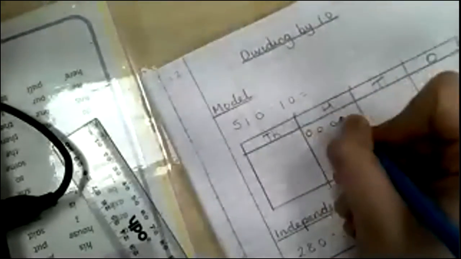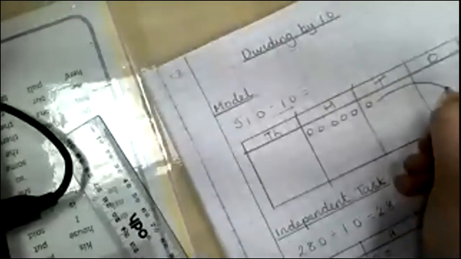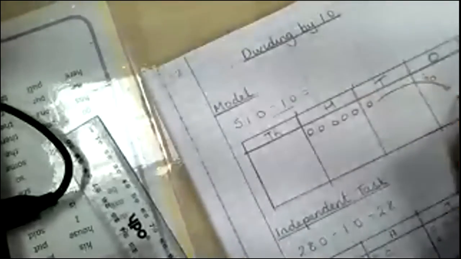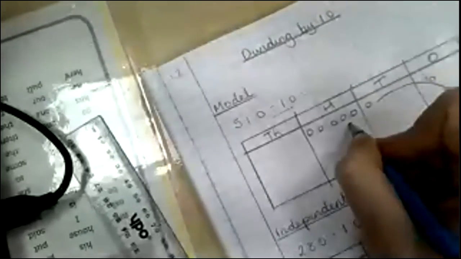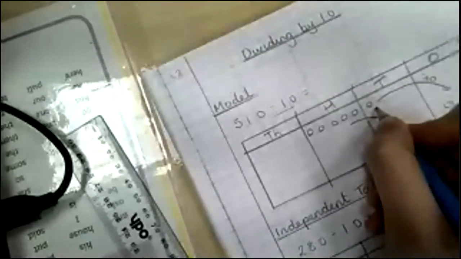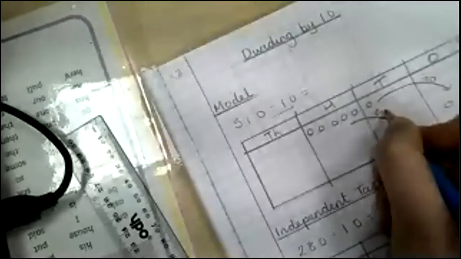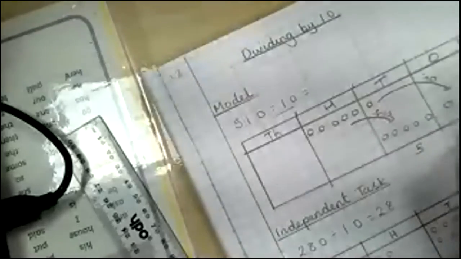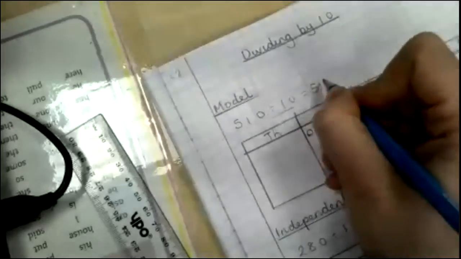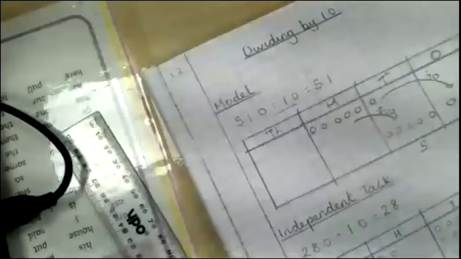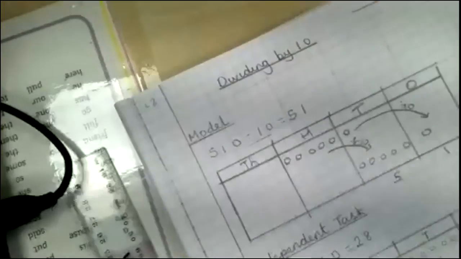Okay, so I've got 510. So I've got 5 hundreds, 1 ten, and no 1s. And I'm dividing by 10. So my 10s divided by 10 move over to my 1s. And my 100s divided by 10 come over to my 10s. It gives me the answer 51. Answer is 51. So pause the video there and make sure you get yours done.